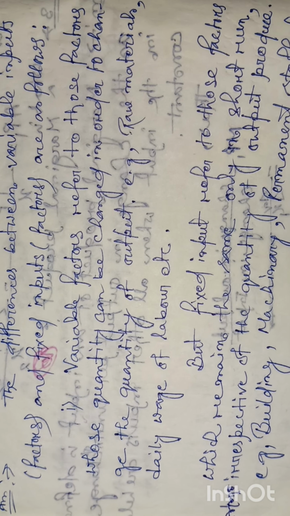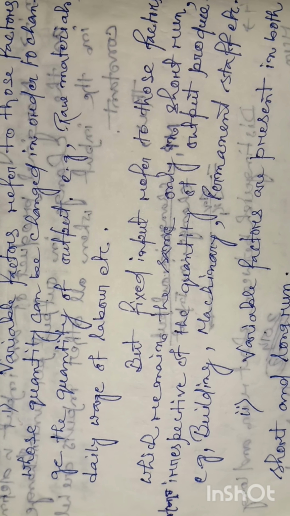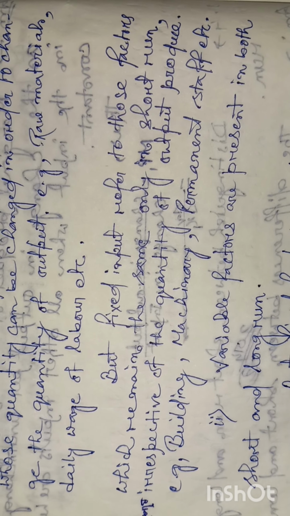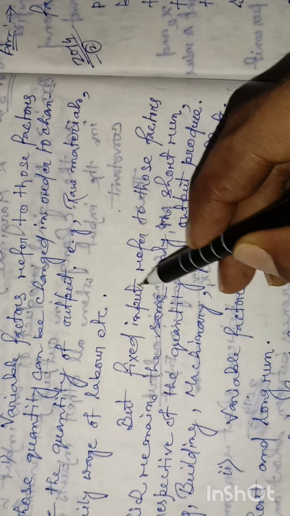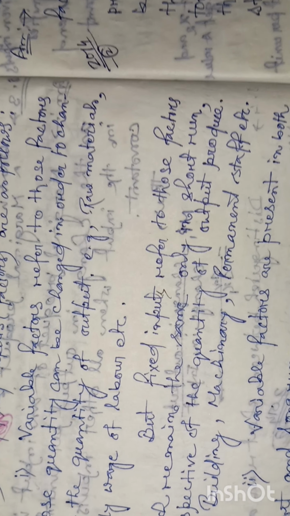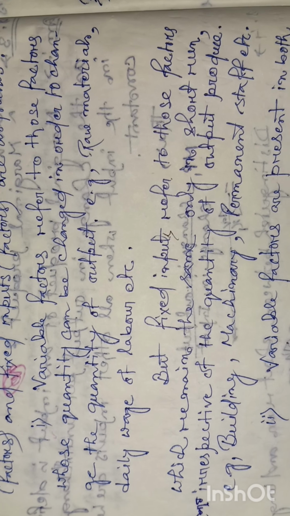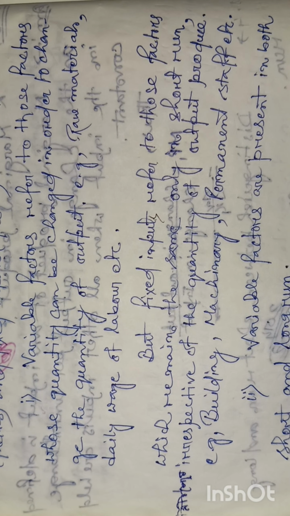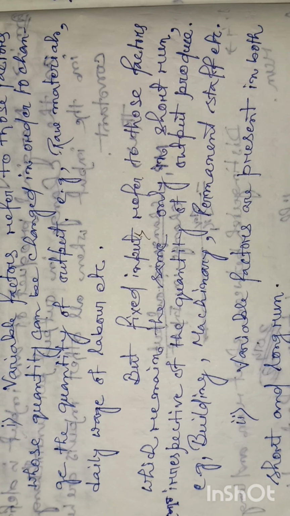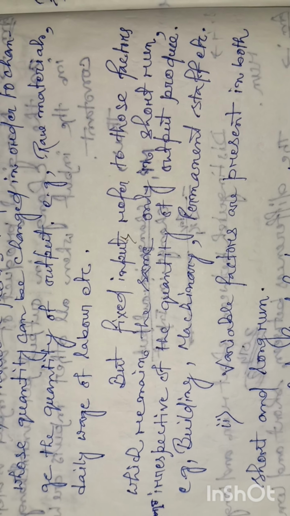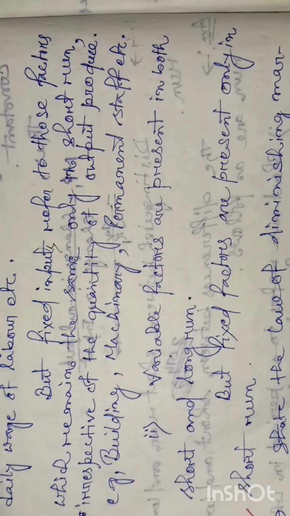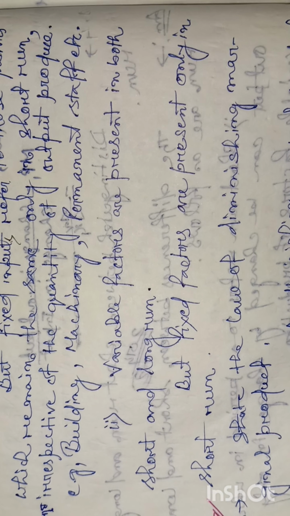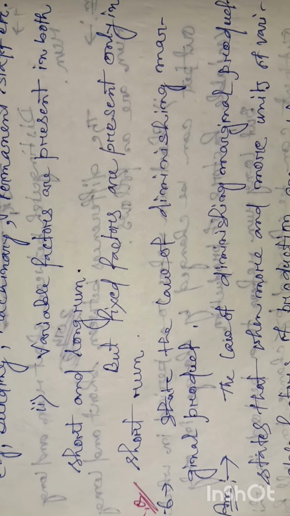For example, raw materials, daily wage of labor, etc. But fixed input refers to those factors which remain the same only in short run, irrespective of the quantity of output produced. For example, building, machinery, permanent staff, etc. Number 2. Variable factors are present in both short and long run, but fixed factors are present only in short run.